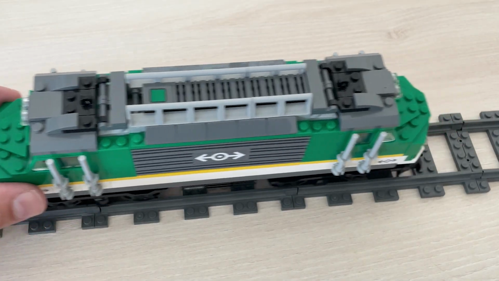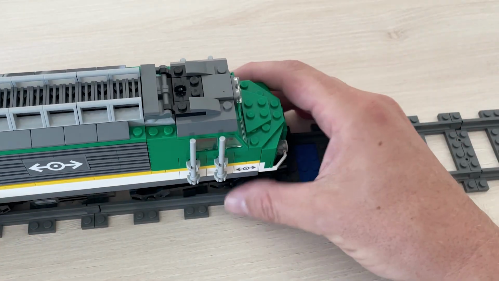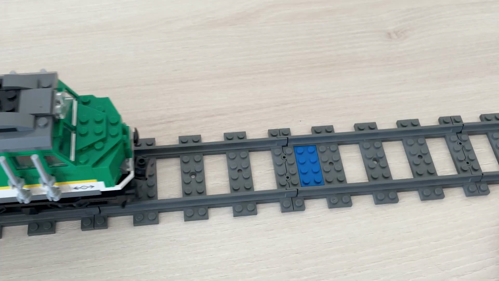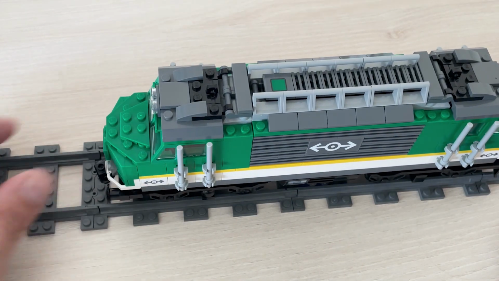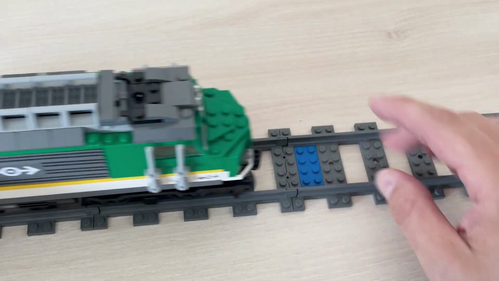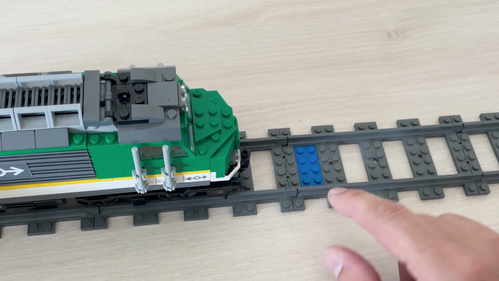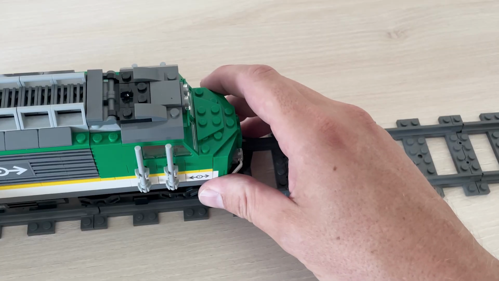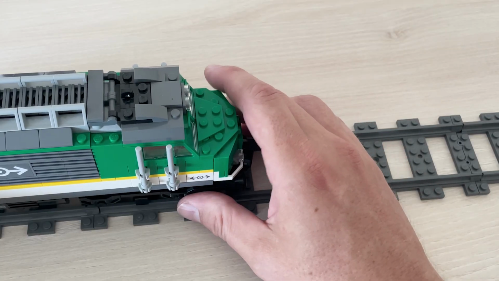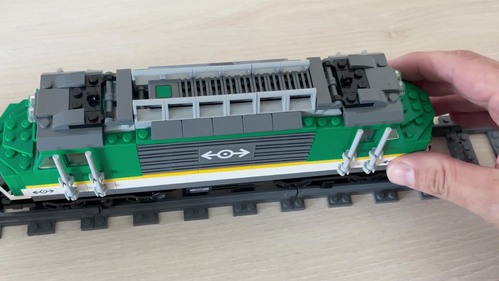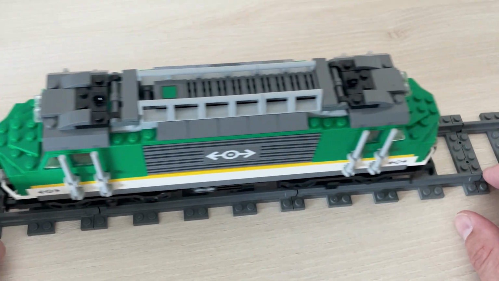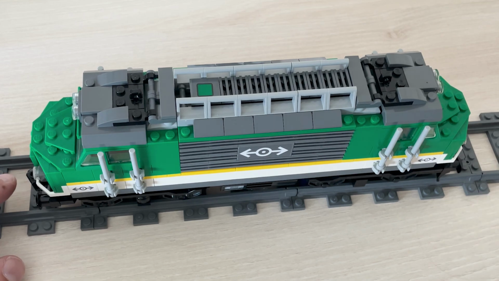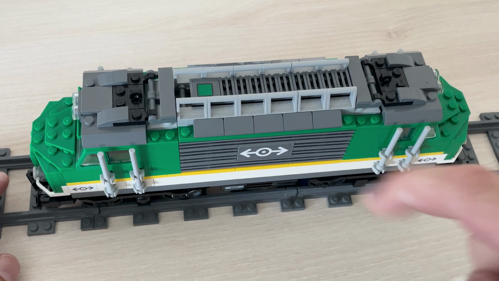The train goes along the track, it hits this blue patch here, and then it reads the color on the floor of the track, and then it does a certain action, and the action you can program. It can go faster, it can stop, it can go the other way again, whatever you want to do. So we need to figure out how to put this one in this train.